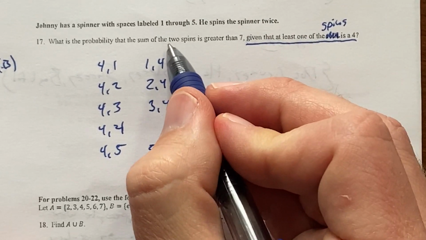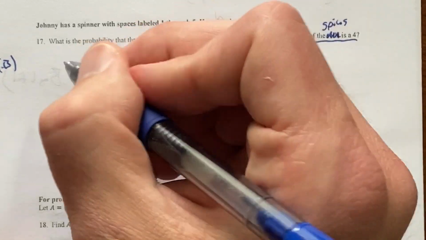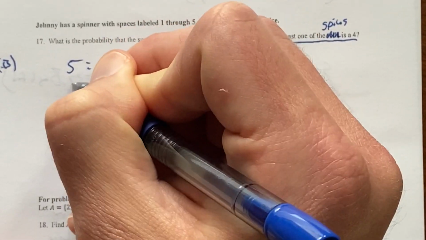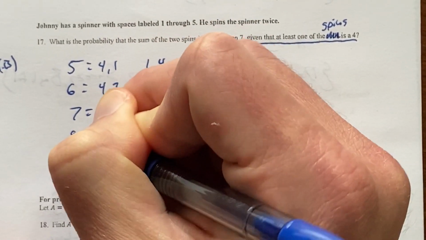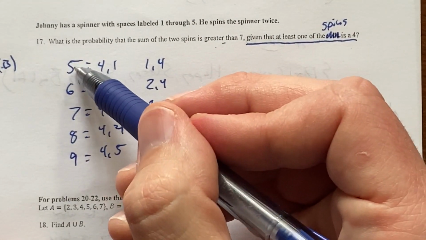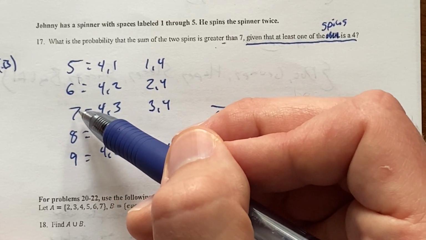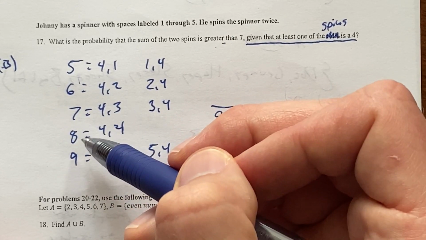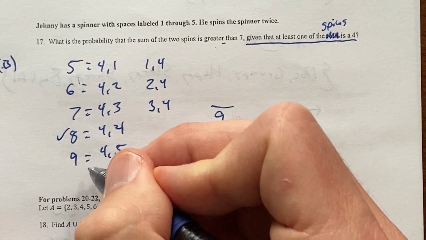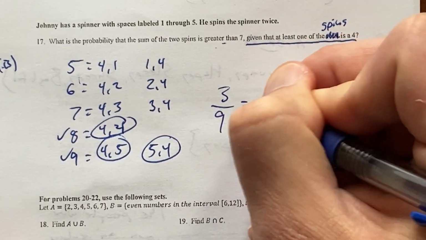And we want the two spins to have a sum greater than 7. Okay, well, the sum of those is a 5. That's a 6, 7, 8, 9. So we want, is 5 greater than 7? No. 6 greater than 7? No. Is 7 greater than 7? No, it's equal to 7. Is 8 greater than 7? Yes. 9 greater than 7? Yes. 1, 2, 3 of them. That's 1/3.